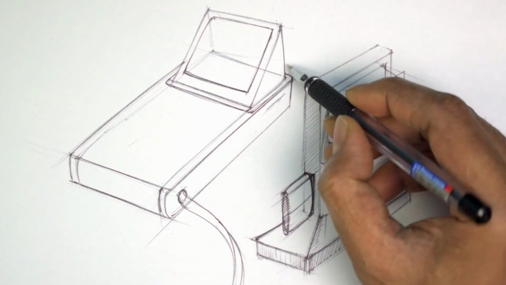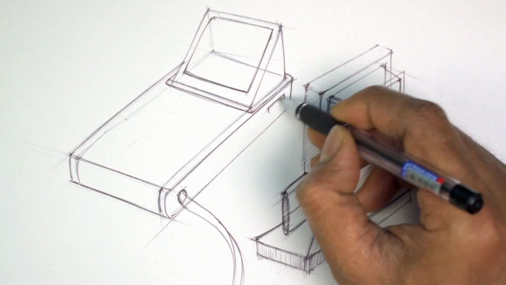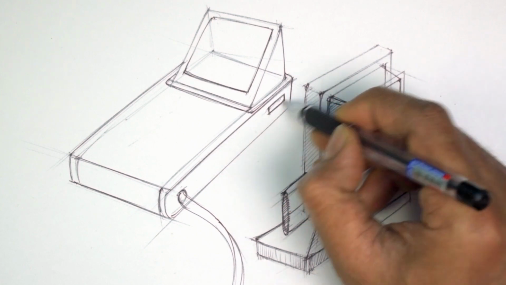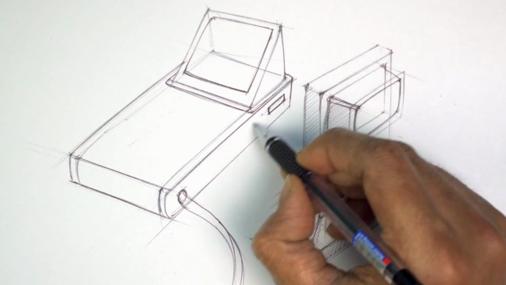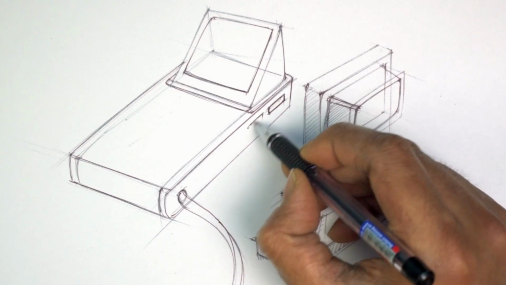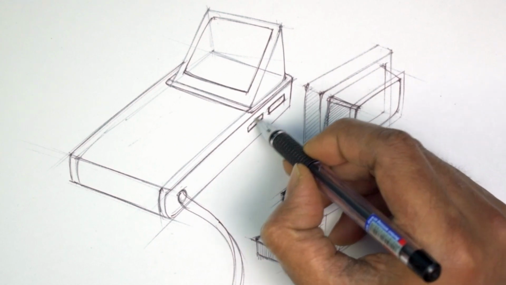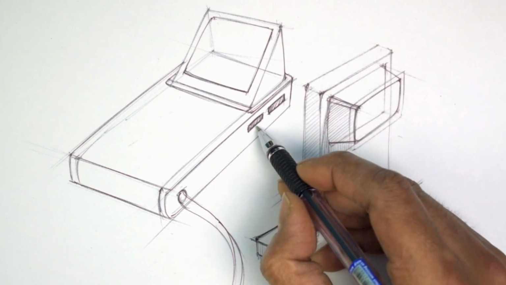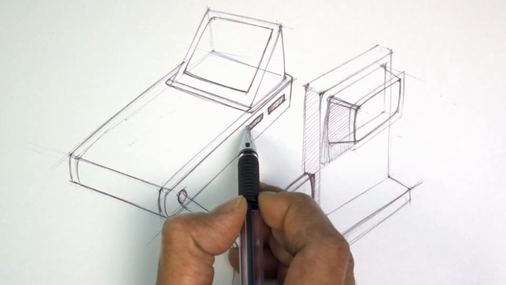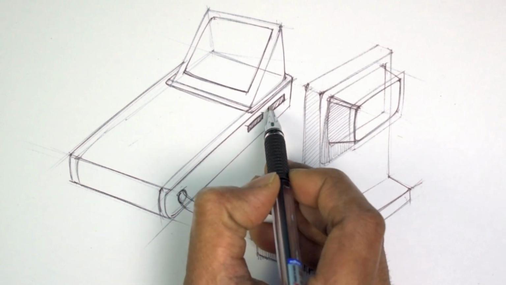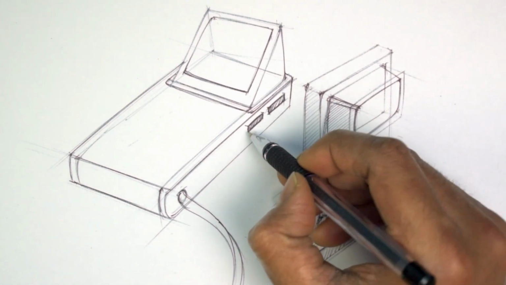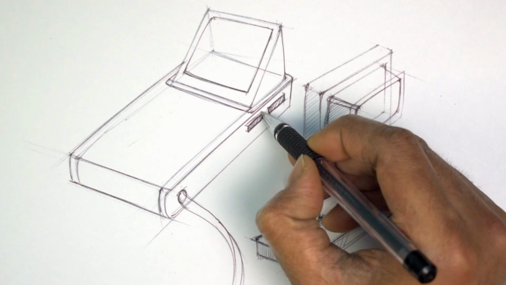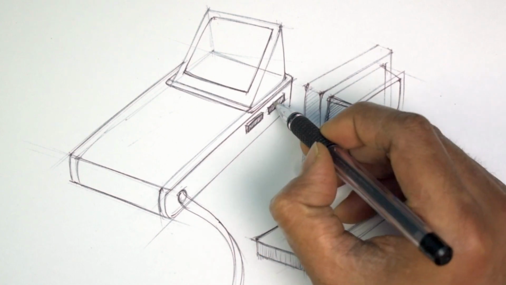Here I will add some buttons. So again you can place some different kind of detailing here. So once you add the buttons, maybe you can add some thickness also, or the button can be exactly on top of the surface. But generally if you add some thickness, it will look slightly better.